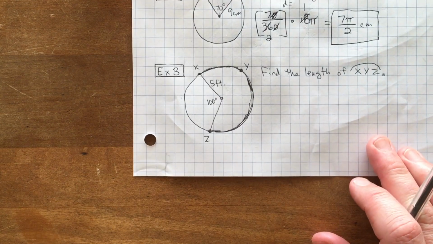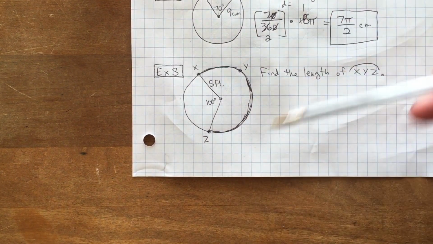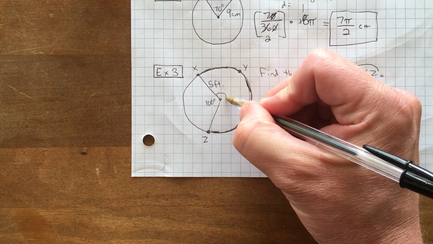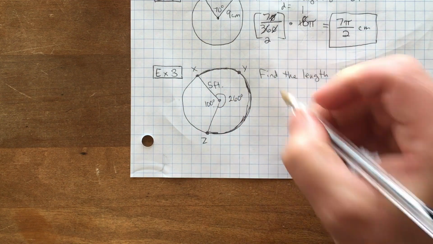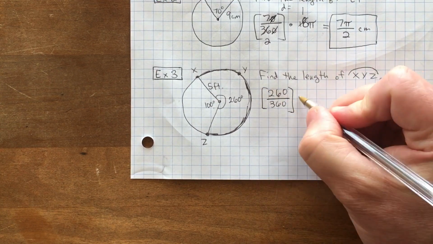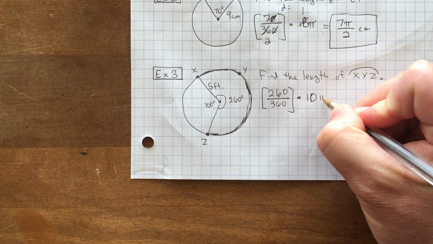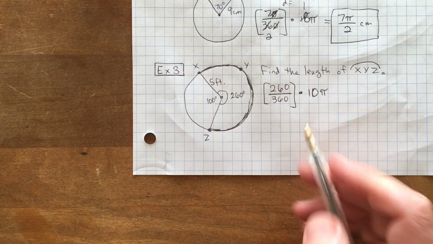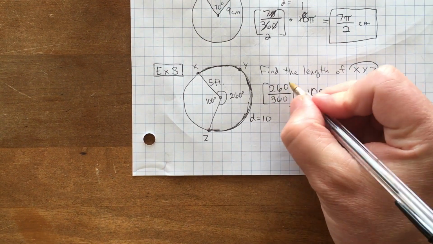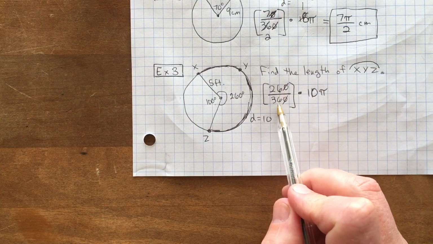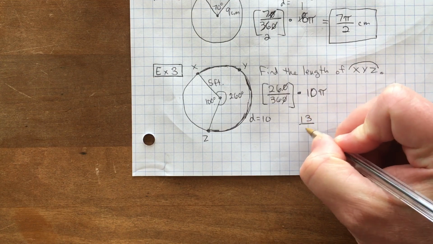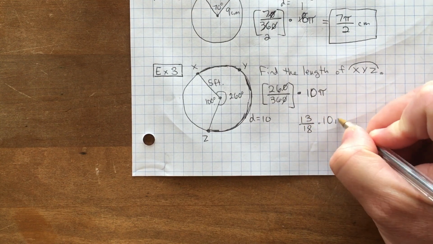All right, one more. It says, find the length of major arc XYZ. And you notice that I gave this central angle as 100, and so if you just think about it, that means this angle has to be 260 degrees. So I'll do 260 over 360 as my proportion of the circle, and then I'll multiply that by 10 pi, because if the radius is 5, that means the diameter has to be 10. And now let's see if I can reduce this and make anything out of it. Well, of course, the zeros cancel, and you'll also note that 26 and 36 are both even numbers. So let me reduce that fraction by dividing by 2. That's 13 over 18 times 10 pi.